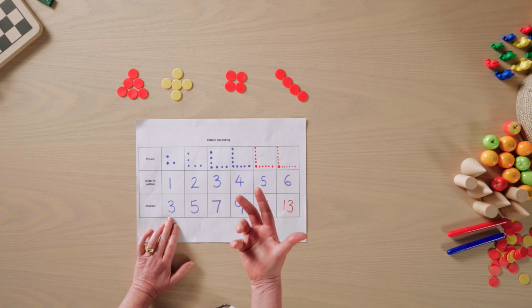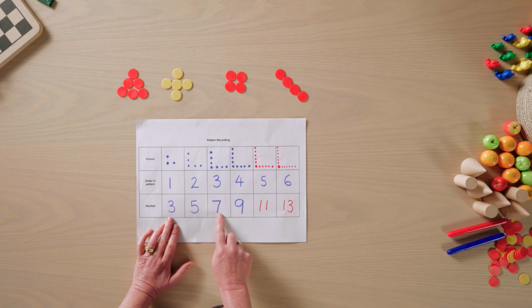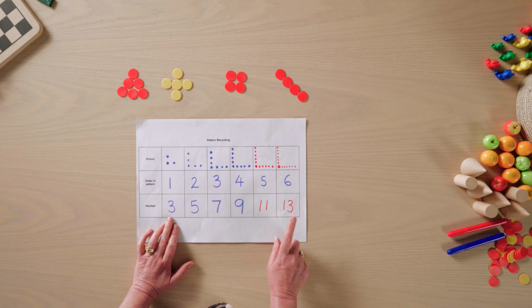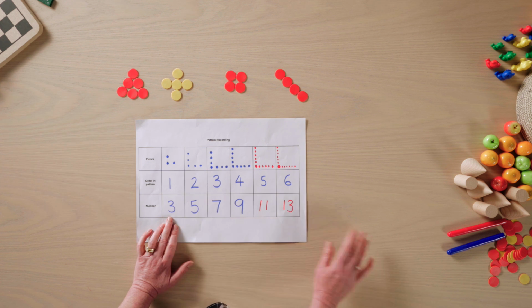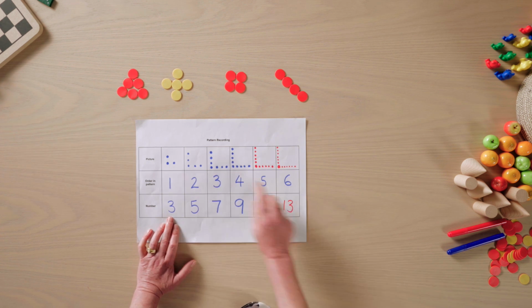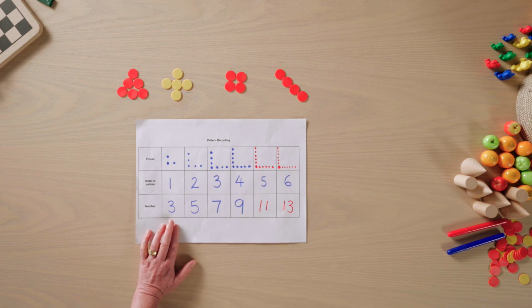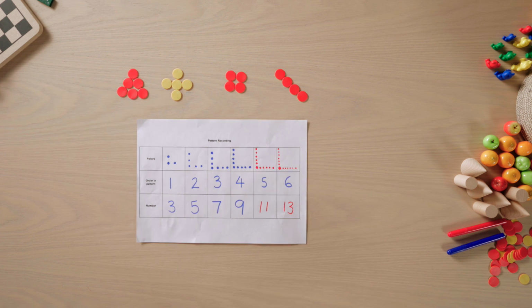Did you notice that we were able to predict we were going up by 2s with our odd numbers? So we were skip counting in 2s, 3, 5, 7, 9, 11, 13. No wonder we practiced skip counting. And we were able to predict the pattern that we were going to finish with. So today's reflection is that we were able to describe and predict shapes or objects in a sequence or a pattern. And we've done that really well.